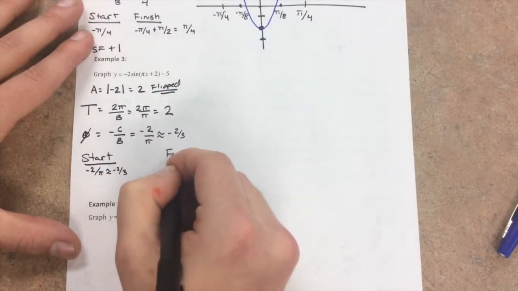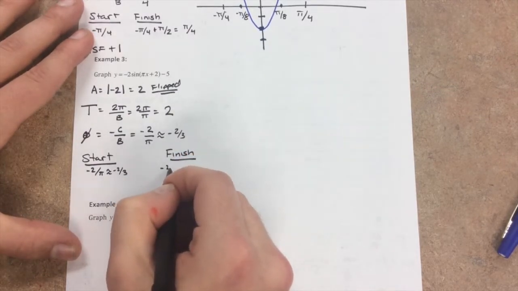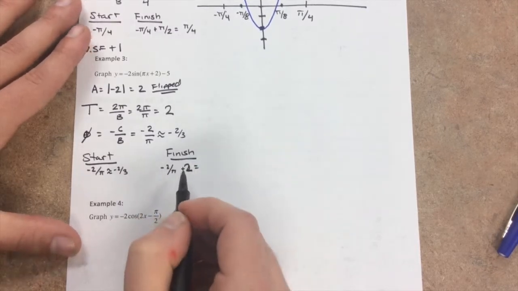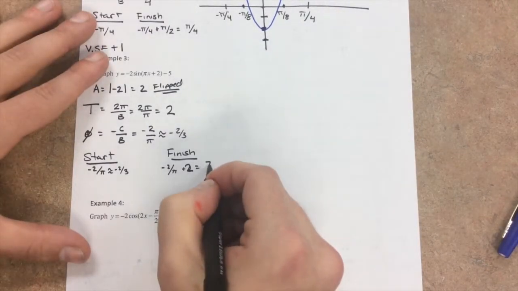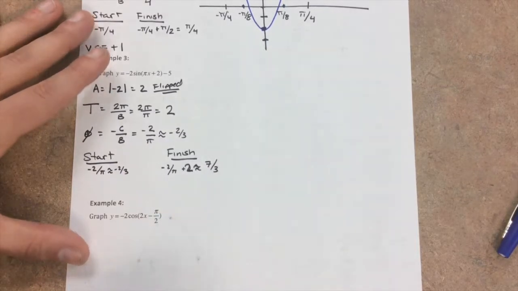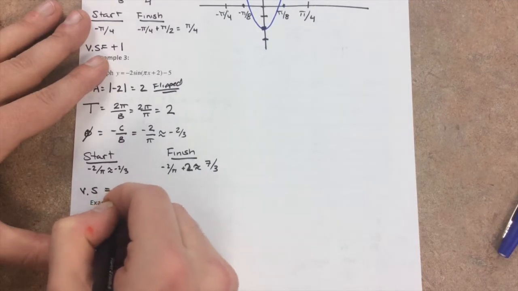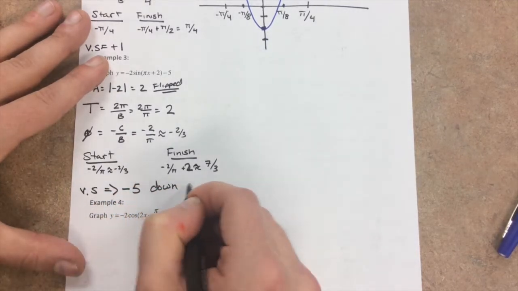And our finish is negative 2 over pi plus 2. So 2 1/3, which is 7/3. So we're going to say this is equivalent to about 7/3. And we do have a vertical shift of down 5.